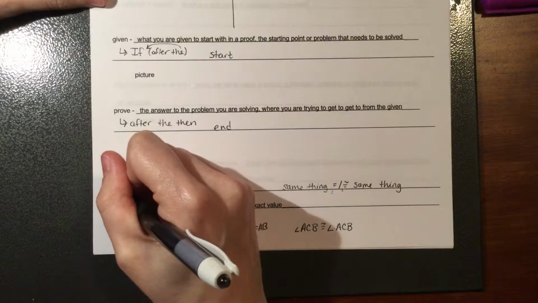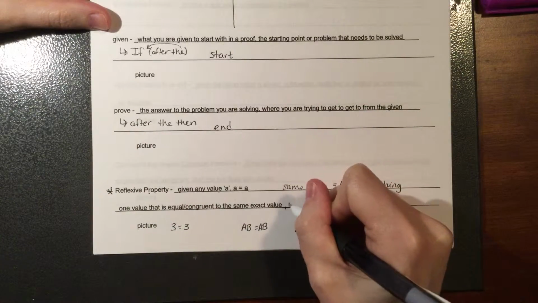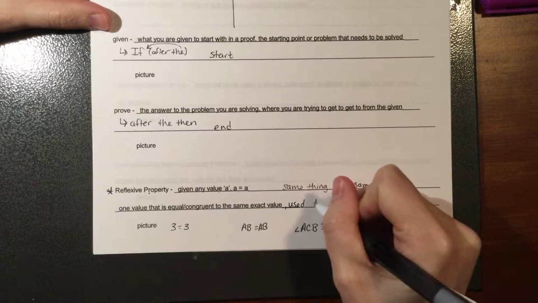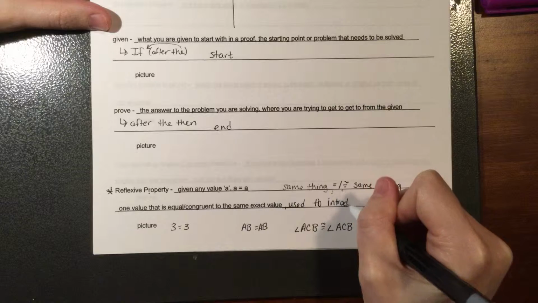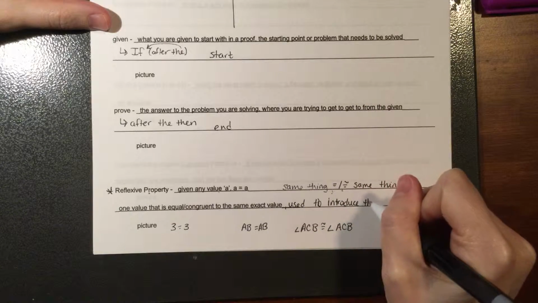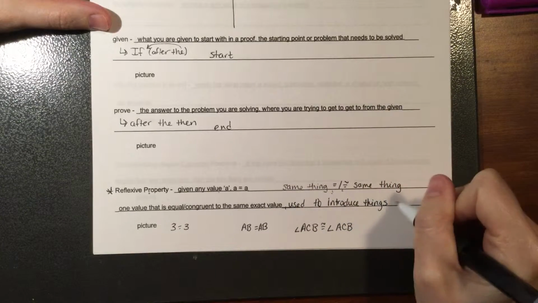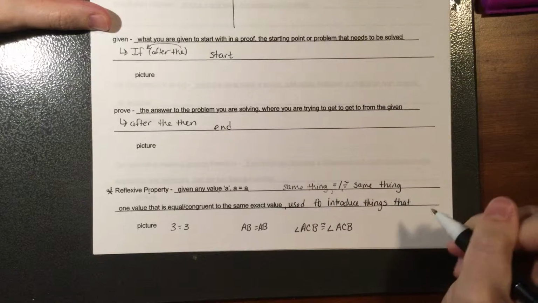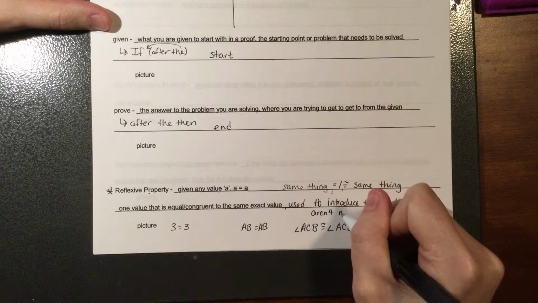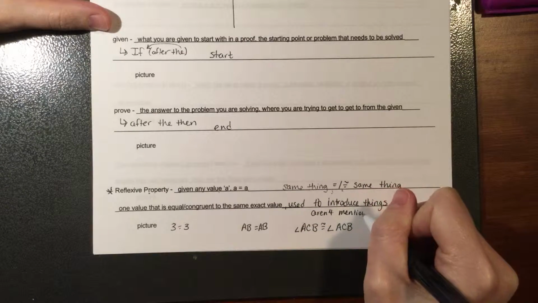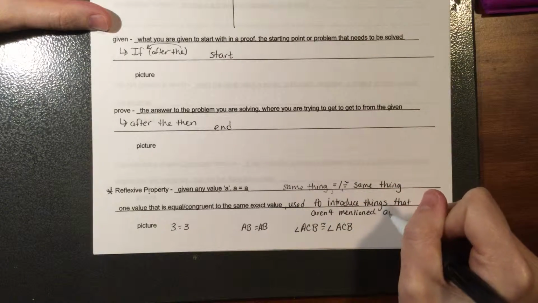So they use this a lot to introduce new things that aren't mentioned anywhere in the proof.